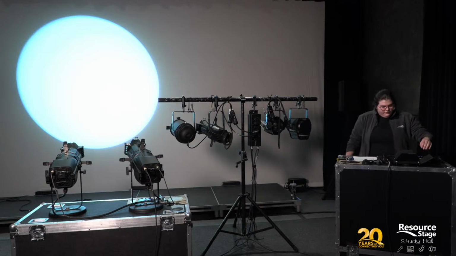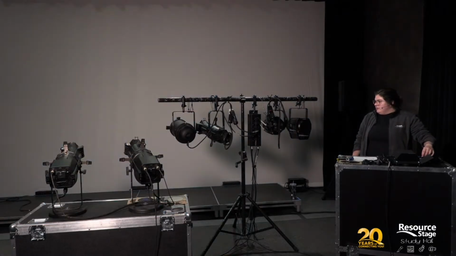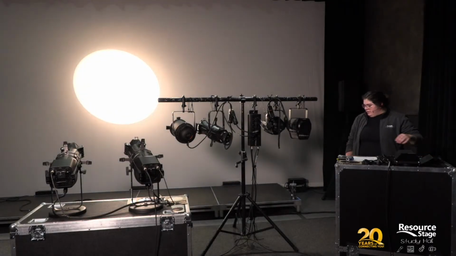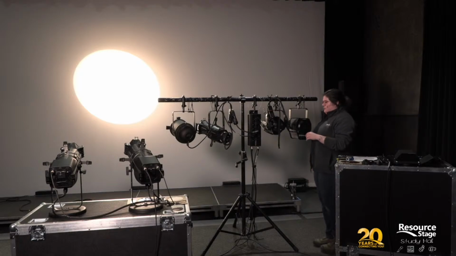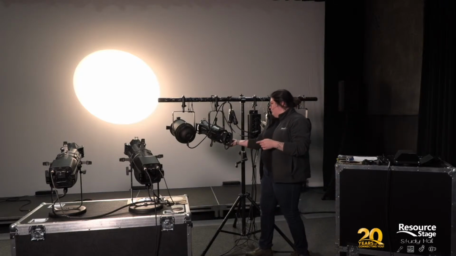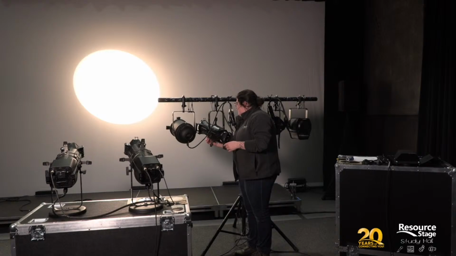So, for spots, let's see, that's that one there. You have a bit more in terms of options for focusing. So like I mentioned earlier, you can slide your lens forwards and backwards.